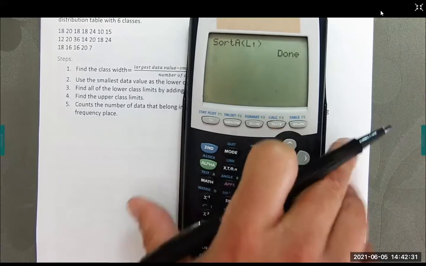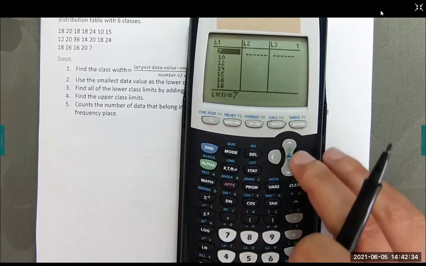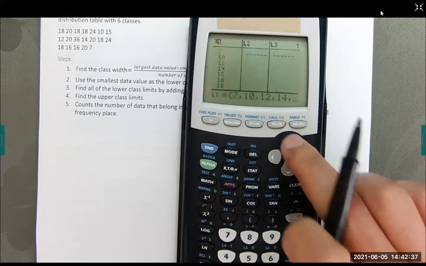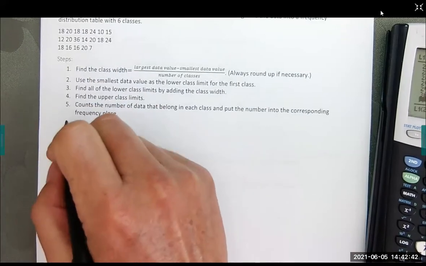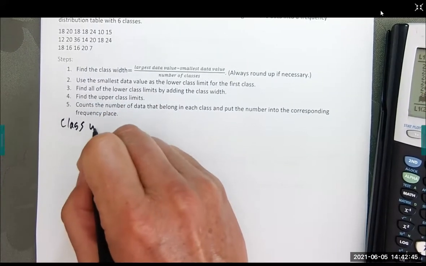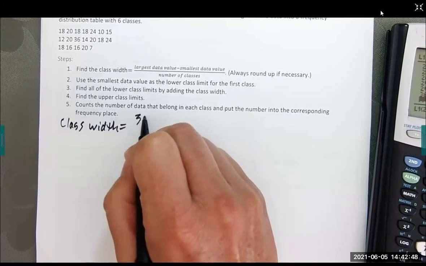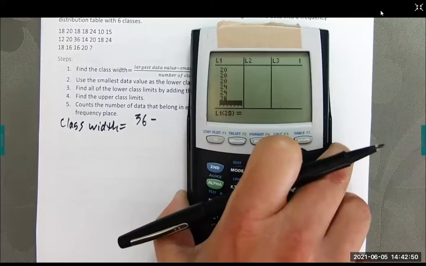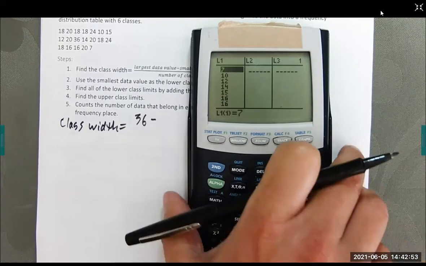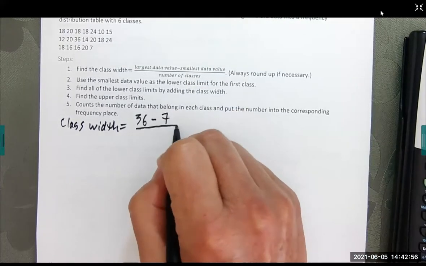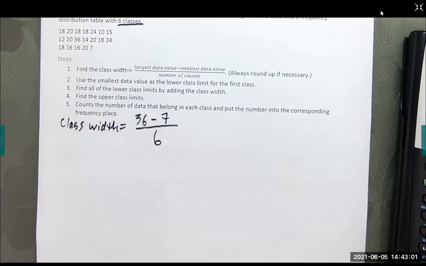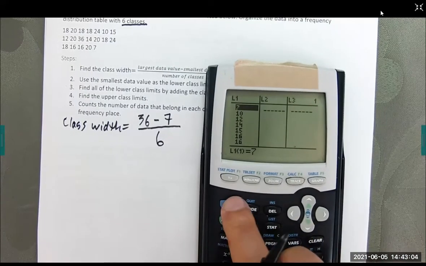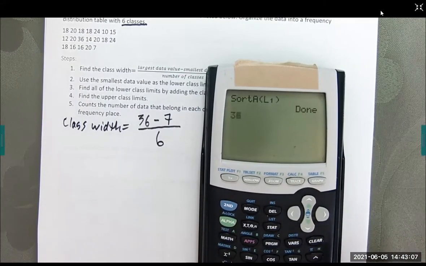Now here's the good thing. I can go up and then up again. So that's going to be 36. So class width is going to be 36 minus the smallest data value. If I hit down, it takes me to the top of the list, which is 7, divided by the number of classes. And you'll note they want 6 classes. So let's see what we have going on. Second quit. 36 minus 7 divided by 6.